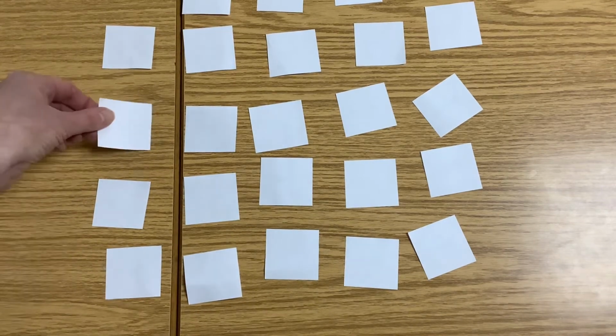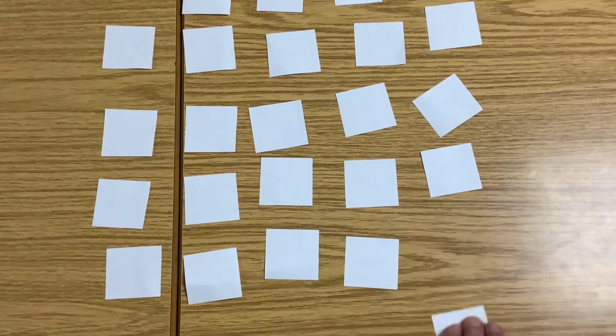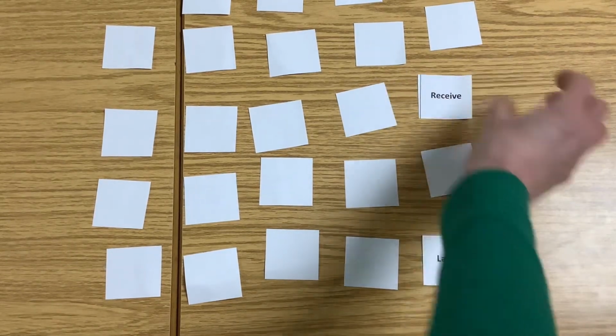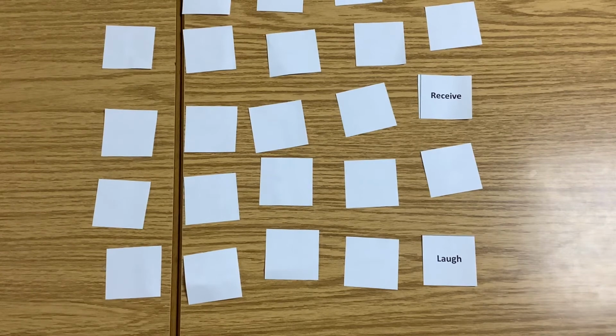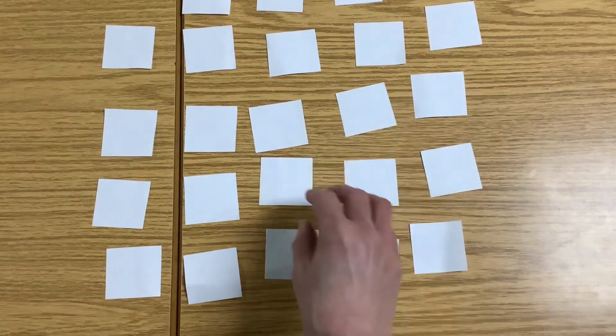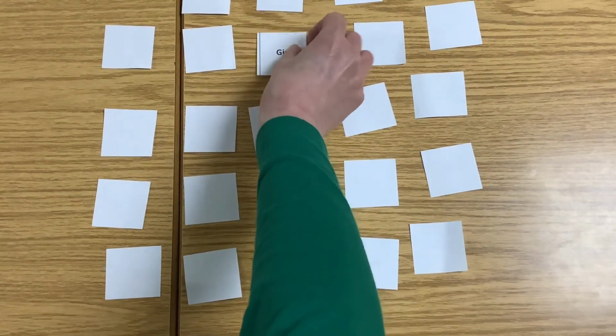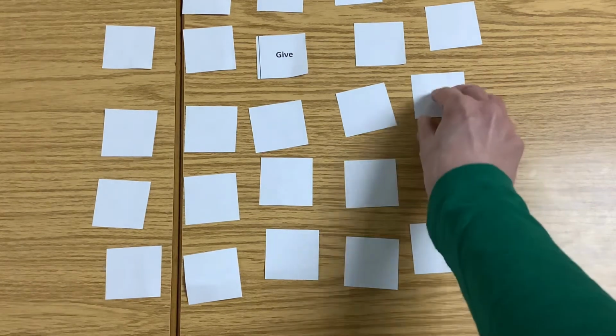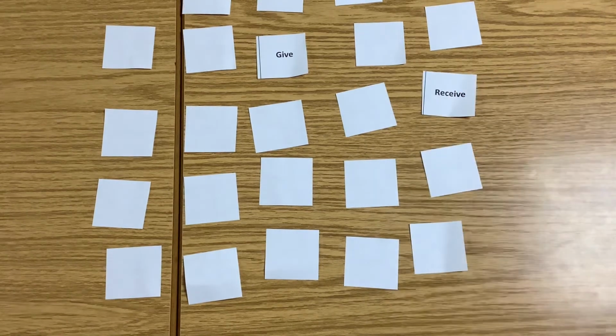And then the person I'm playing against gets to turn over two words. So they might turn over the word laugh and then the word receive. Are they opposites? No, that's not a pair of opposites either. So I'll turn those back over. What if, back to person number one, they turn over the word give. Now, I could give a present or I could receive a present. Now, can you remember where the word receive was? Is it there? It is. So give and receive are a pair of opposites.